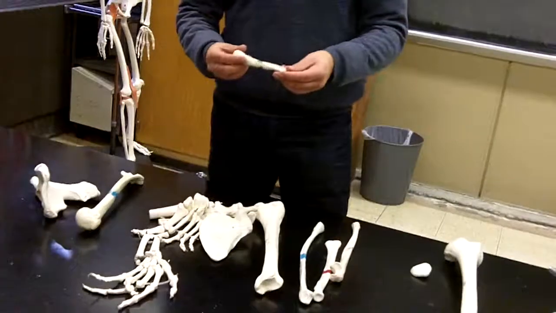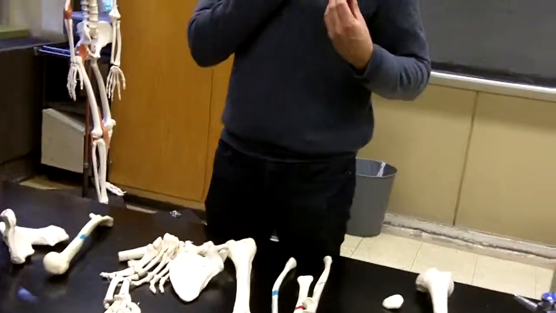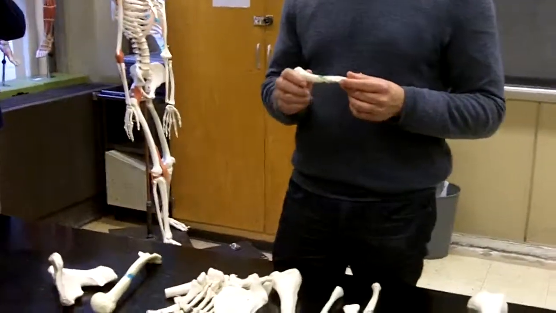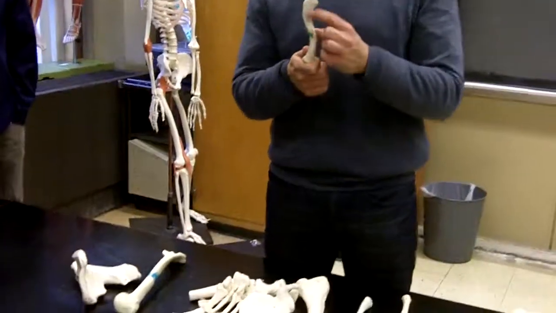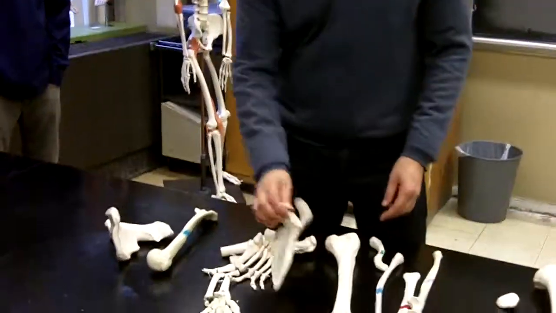Next, we have this one right here. This right here is going to be the clavicle. That's your collarbone. That's what you see right up there. That's your clavicle. So what do we call it? Clavicle. Good. It's an S-shaped bone. So what do we call this S-shaped bone? Clavicle. Very good.